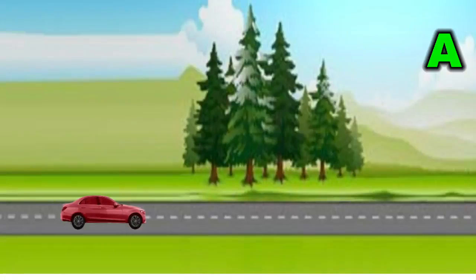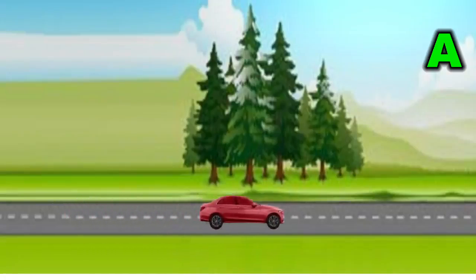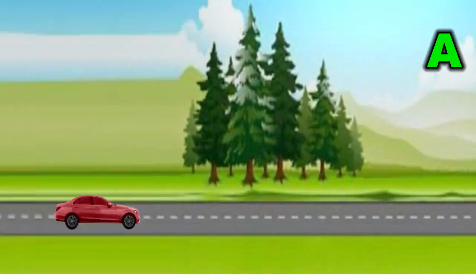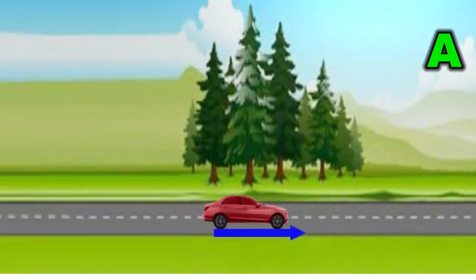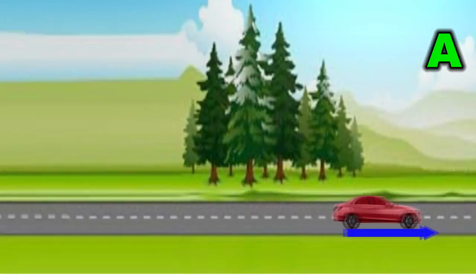Example 1. In the following cases, specify the direction of the force on the object. A. The car starts moving. Answer to A. Because the car is stationary, the applied force must be forward, for the car to move. This force comes from the ground through the car wheels. In this case, the magnitude of the car velocity increases.